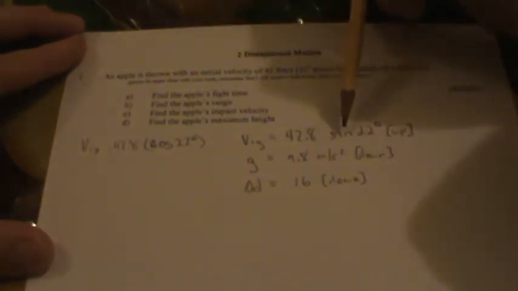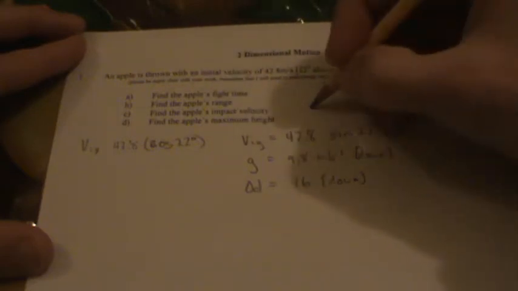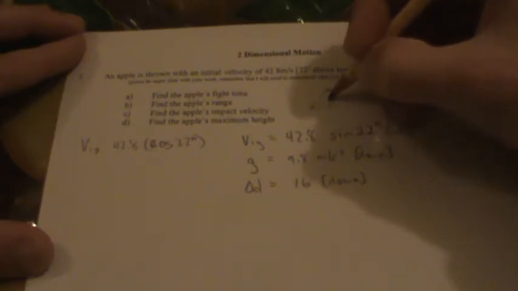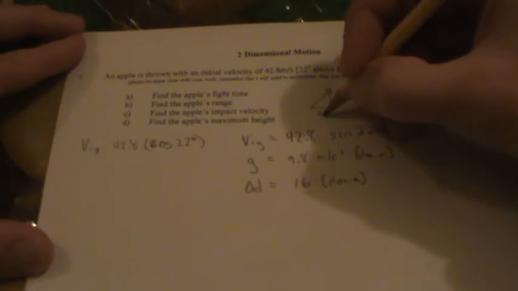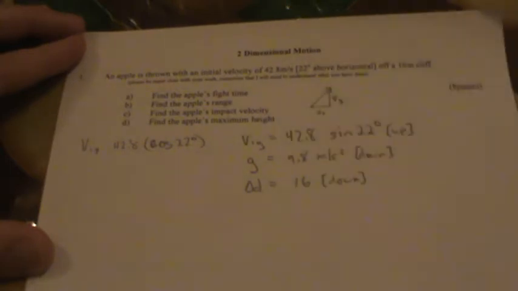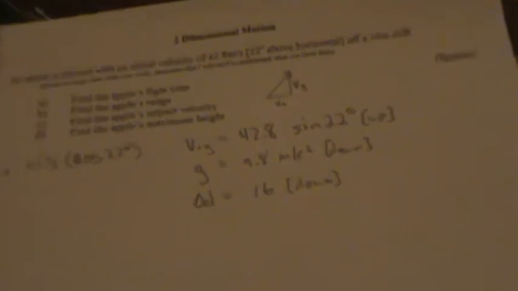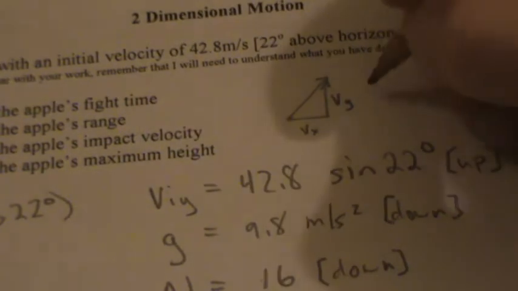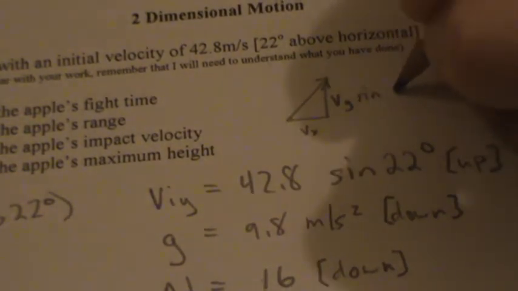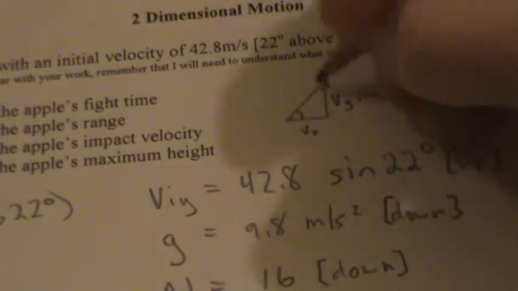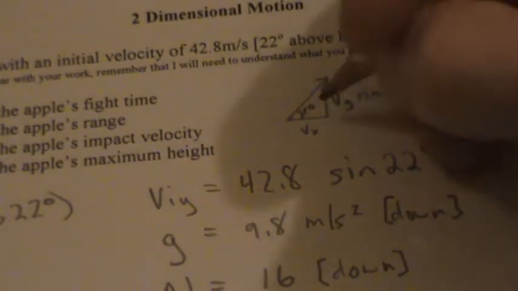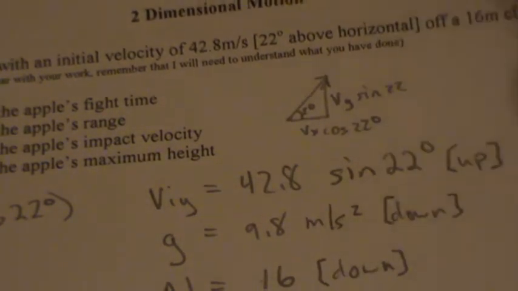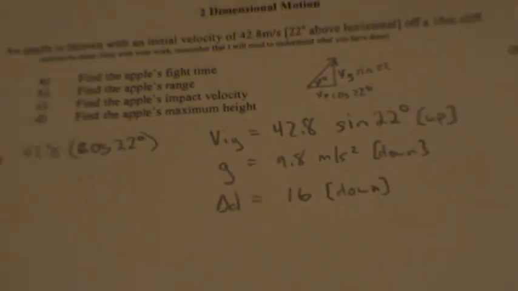This is 42.8 sine of 22 degrees, because you think of the initial velocity going up, and it has a Vx component and a Vy component, as you can see in that little triangle there. This one is figured out by doing sine of 22, if this is 22 degrees, and this one by doing cosine of 22. So those are initials.